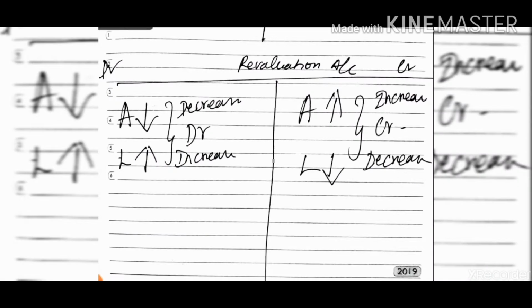Good morning, students. In today's class, we are going to see how to prepare the revaluation account. It is the continuation of the previous class. As I said in the previous class, the revaluation account is prepared in the easiest manner.